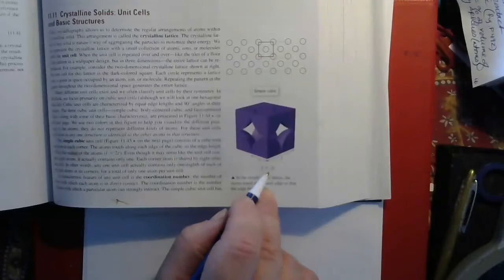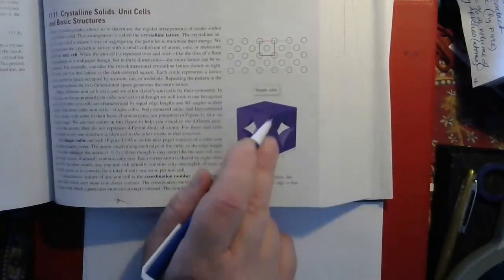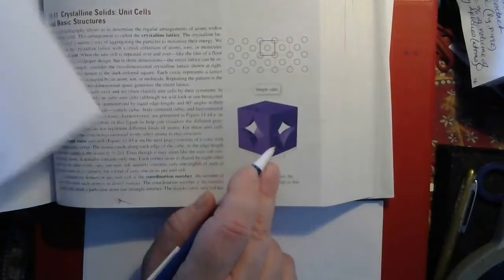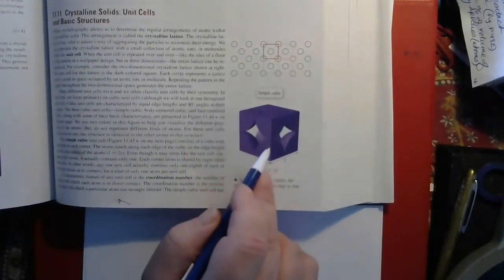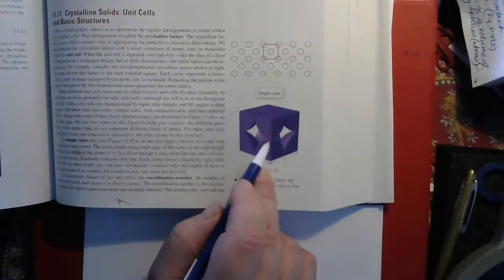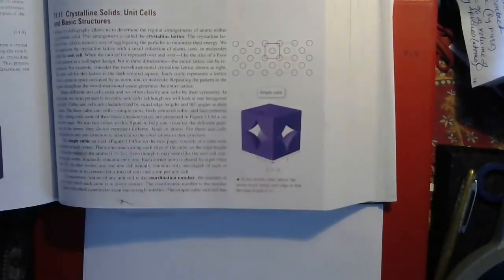Another thing you might notice about the simple cubic unit cell is that the edge length is equal to 2 times the radius of the atoms, because the atoms are considered to be touching within this simple cubic unit cell.